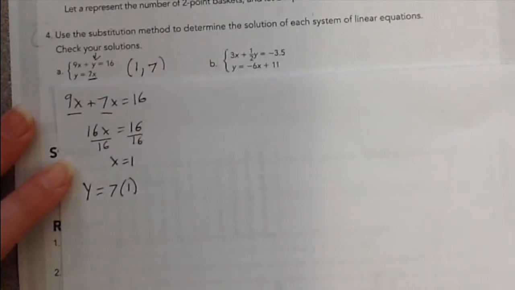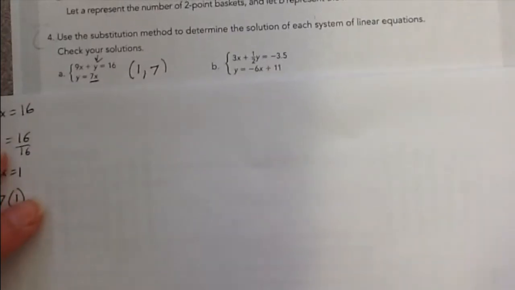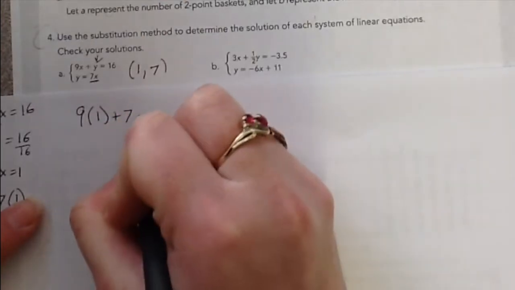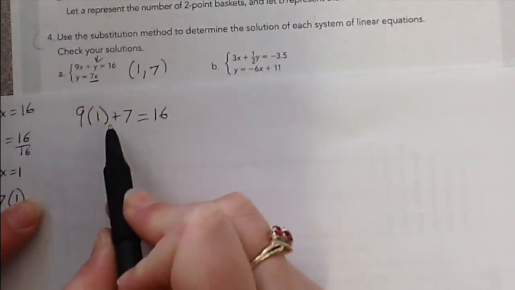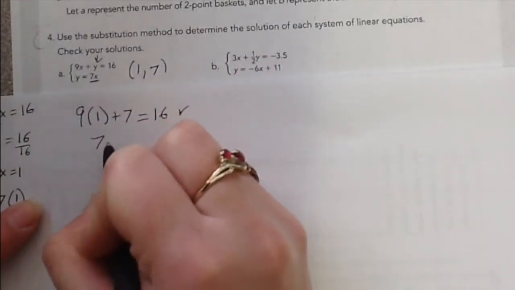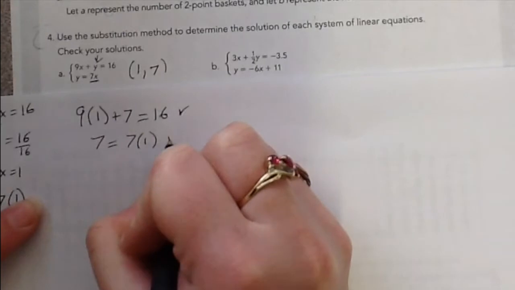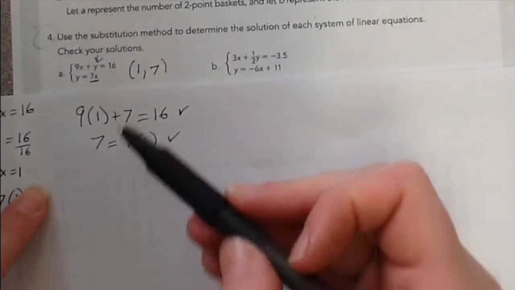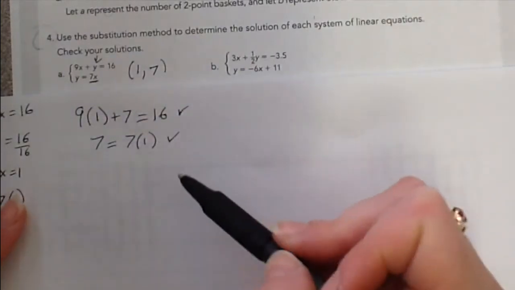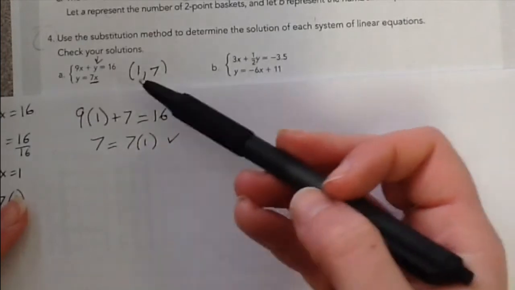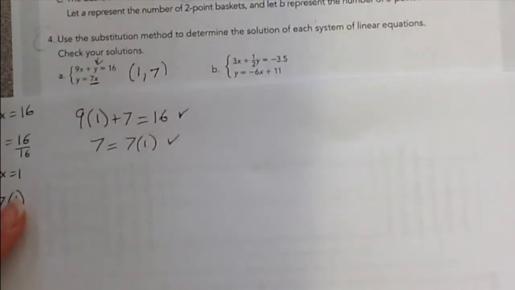Now, if we wanted to check it, all we need to do is take those numbers and put them back in. So I'm just checking that 9 times 1 plus 7 is 16, which 9 times 1 is 9, plus 7, yes, that's 16. Same with the second equation. 7 does equal 7 times 1. So it works in both equations. That's a way you can double check it. If you don't want to put them back into the equation to double check it, you can also always throw these equations into Desmos, see where they cross, and then they should cross at that 1, 7.